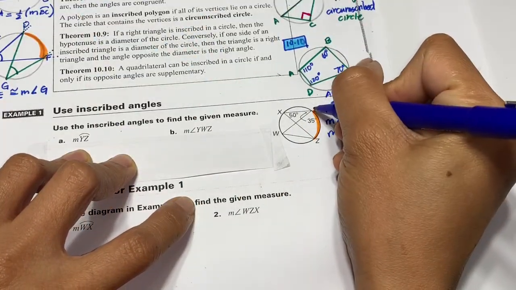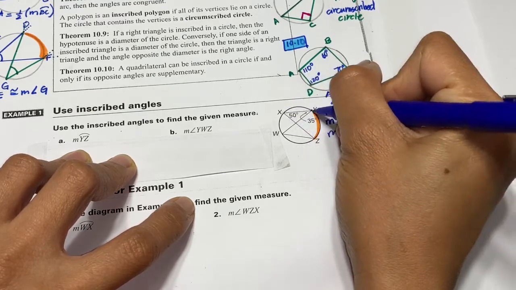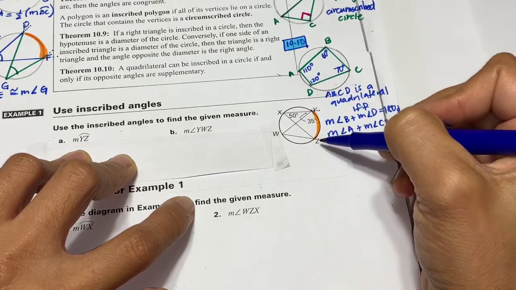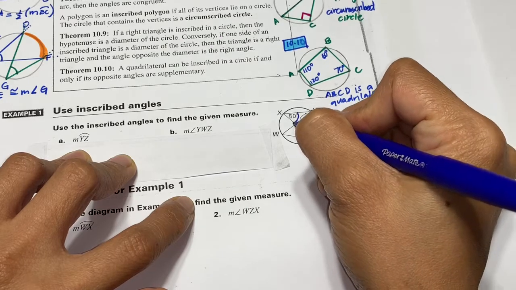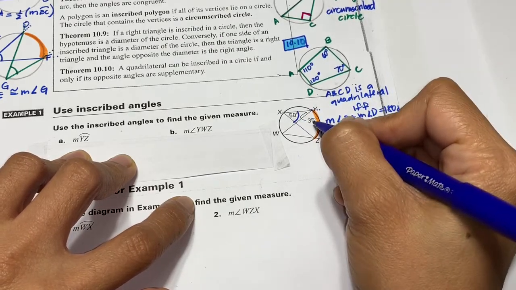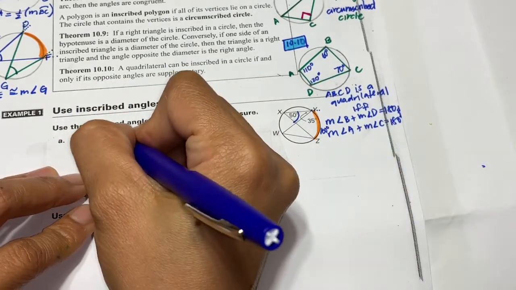It's being intercepted by this angle right here, angle YXZ. So if this is 50 degrees, this has to be 100. So this one is 100 degrees.